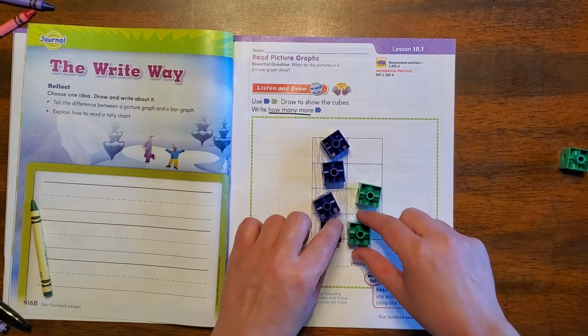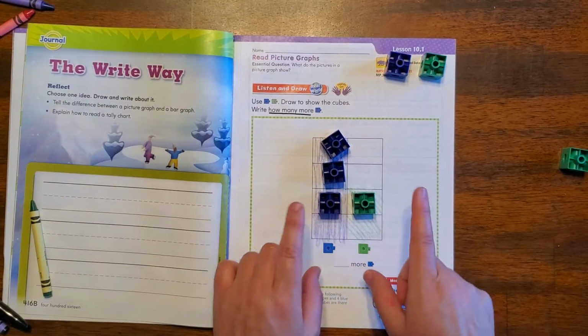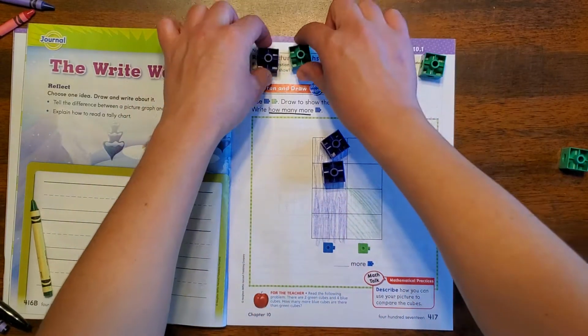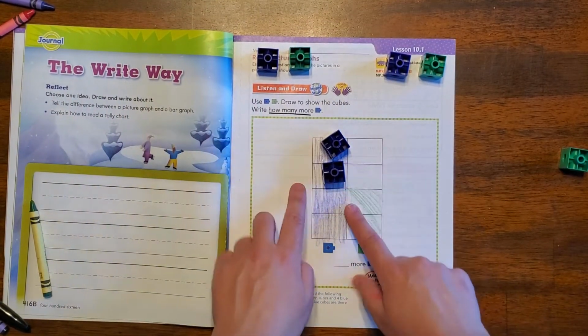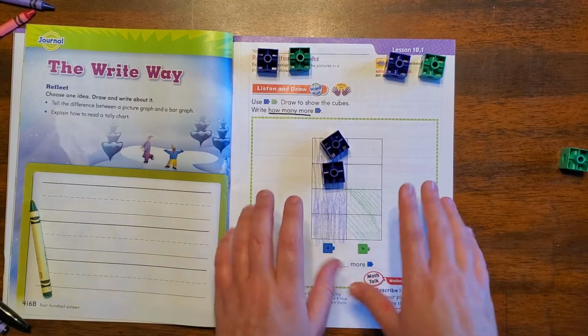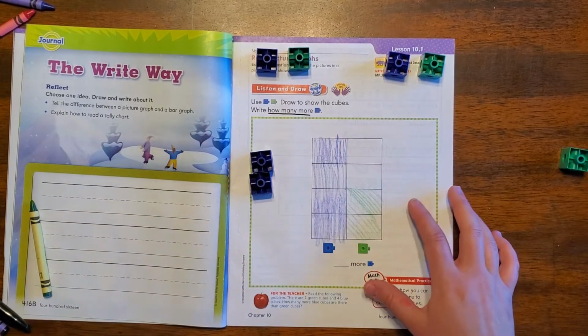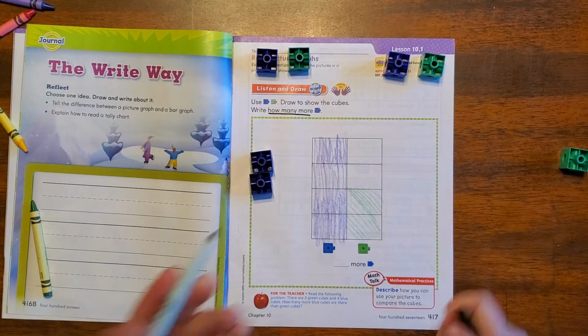Now, so we got 2 buddies here. Do these guys have a buddy? Yeah, there's a blue and there's a green. They have buddies. So how many blues don't have a green buddy? 2 of them. There are 2 more blue than green.